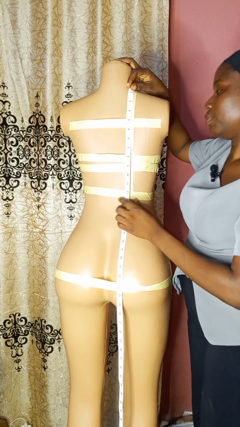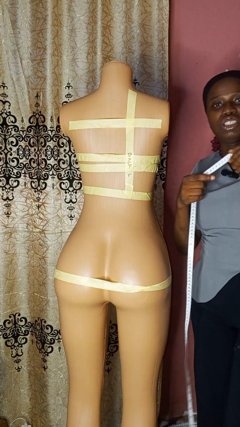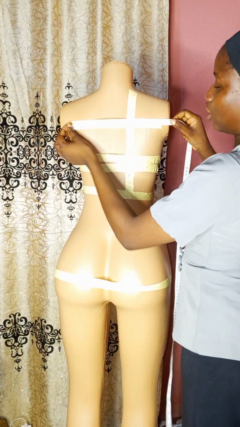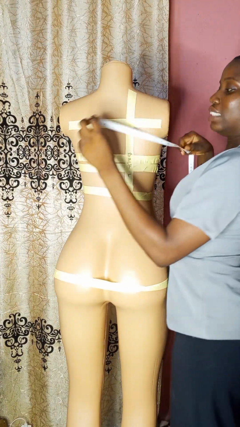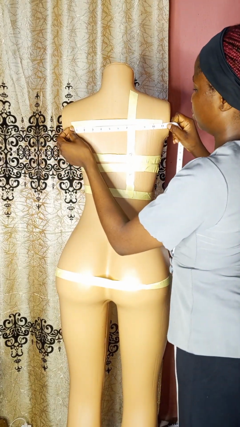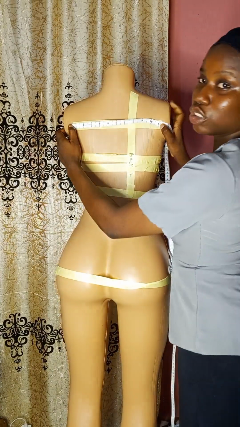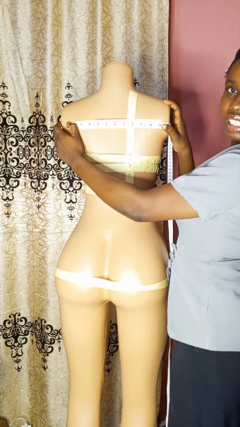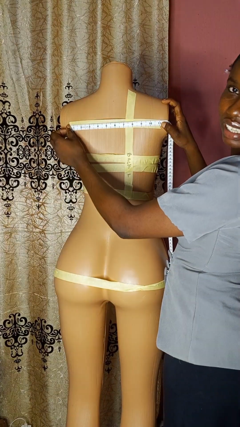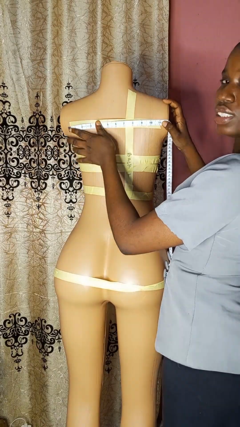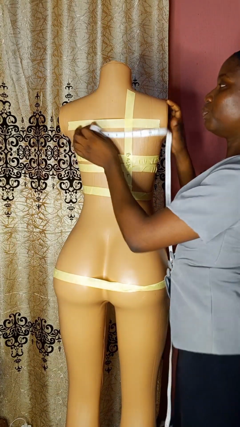So please take note. Another thing to measure at the back is the back width. At the front you measure the chest, and at the back you measure the back too, which is 11.5. Make sure you measure it on everybody's body. There's a bone there. That bone will determine where you start and where you stop before the armhole.